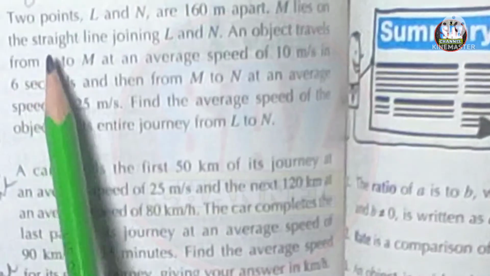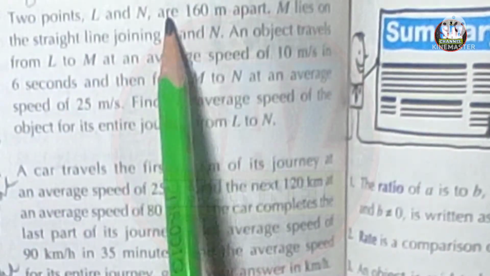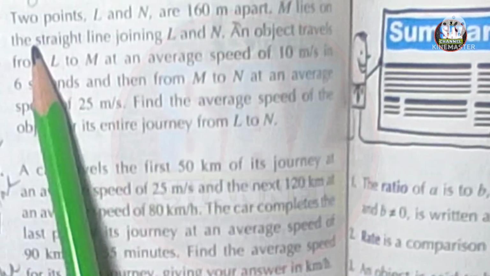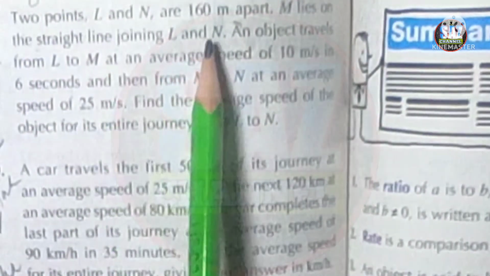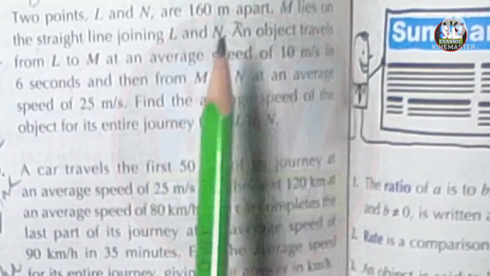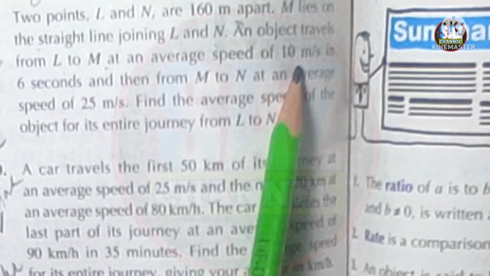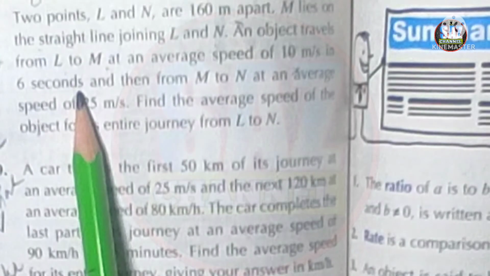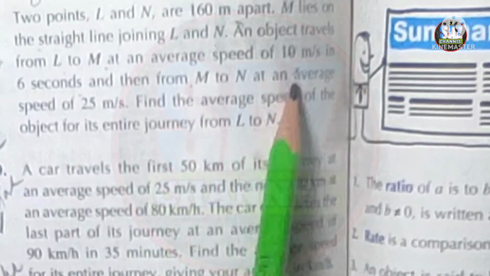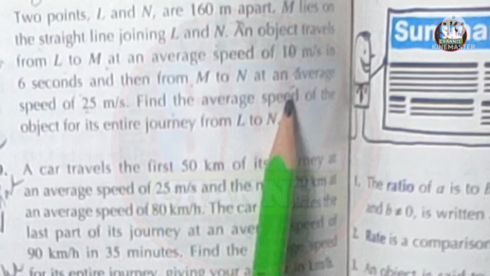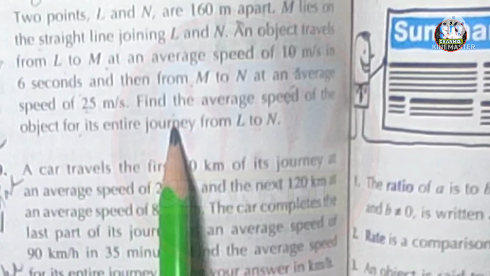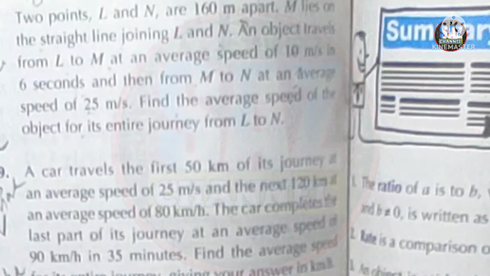Question 8 says two points L and N are 160 meters apart. M lies on the straight line joining L and N. An object travels from L to M at an average speed of 10 meters per second in 6 seconds, and then from M to N at an average speed of 25 meters per second. Find the average speed of the object for its entire journey from L to N.